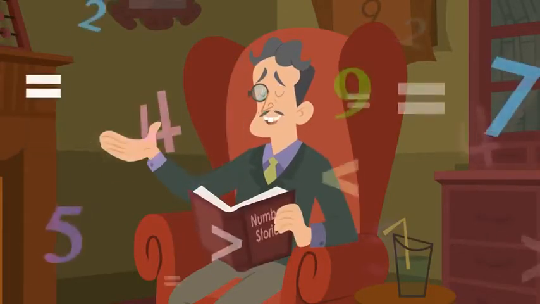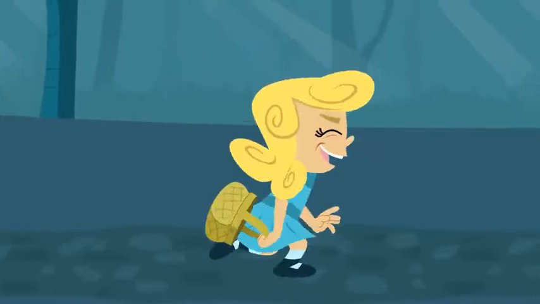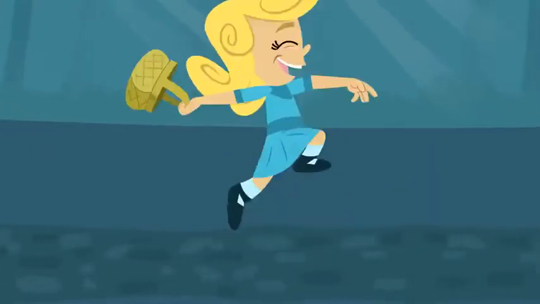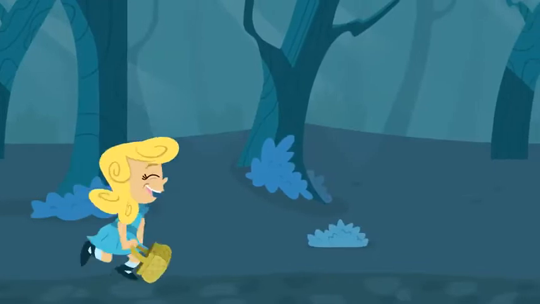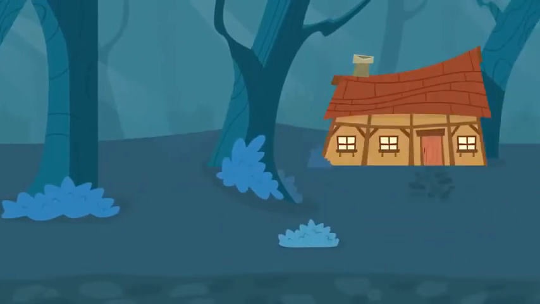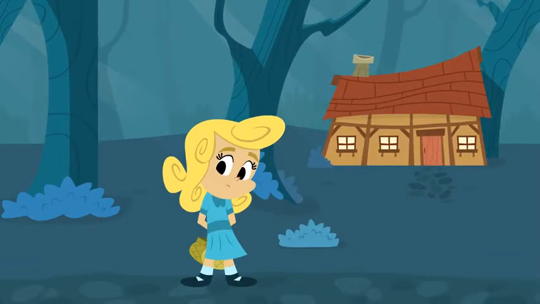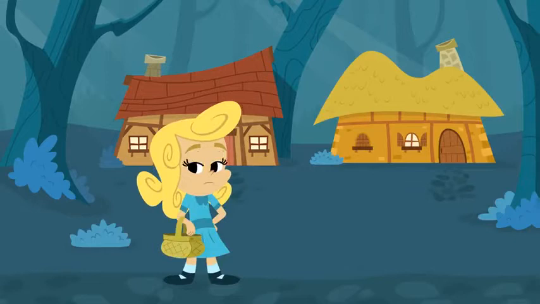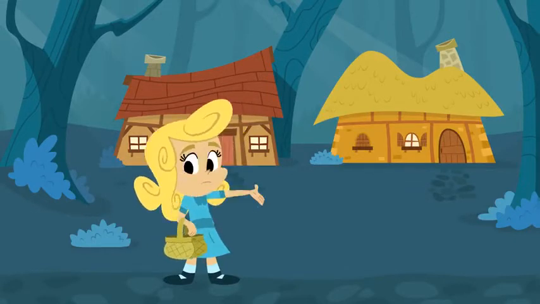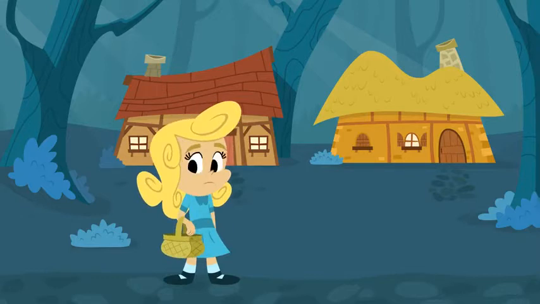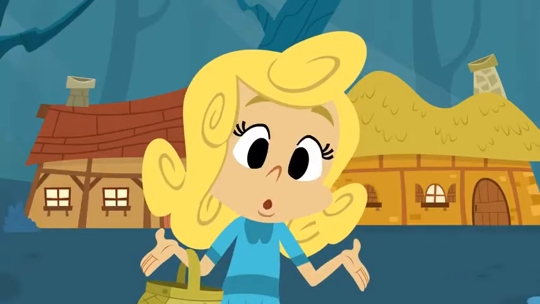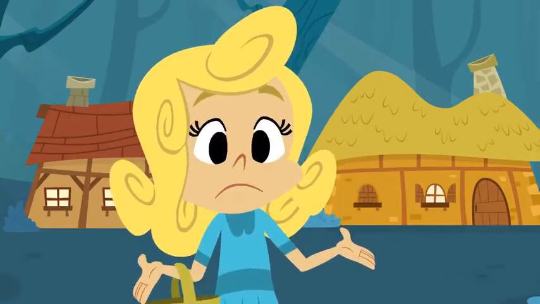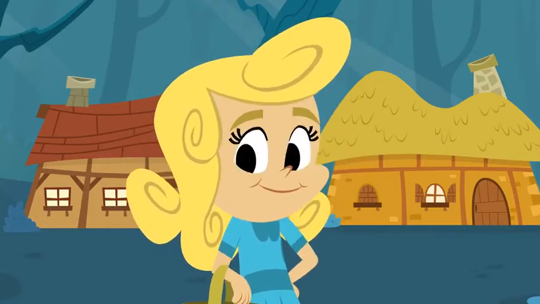Let's begin, shall we? Once upon a time, young Goldilocks went for a walk in the woods when she came across the home of the 3 bears, which happened to be next to the home of the 2 goats. Funny, I don't remember the 3 bears living next to the 2 goats. Well, that's because this story is called Goldilocks and the 3 number stories. A number story? What's that? A number story is a story about numbers.